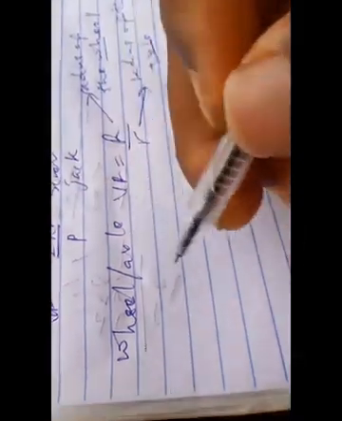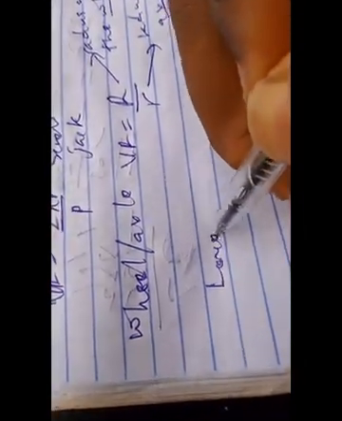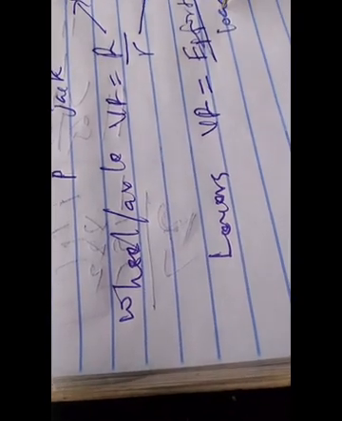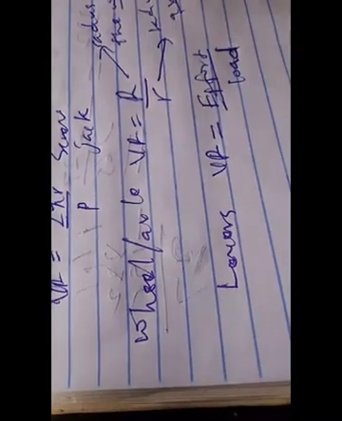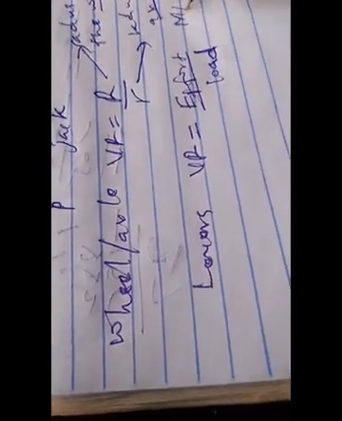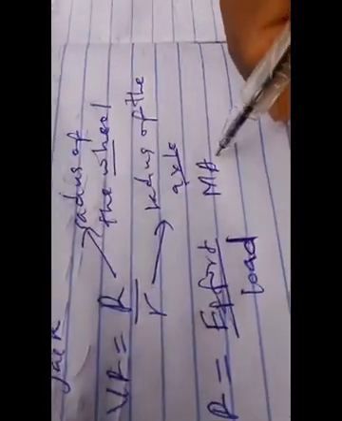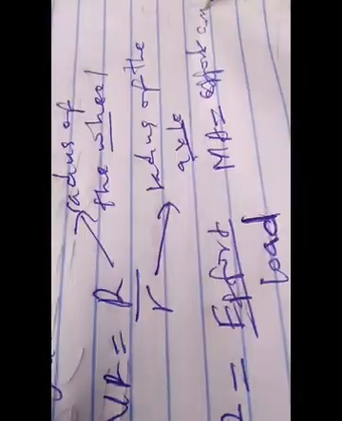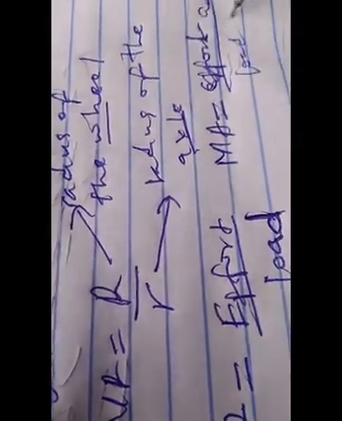Apart from wheel and axle, we also have the levers. The velocity ratio for levers is effort over load. You understand? So that's it. Under the mechanical advantage of levers, we will just take mechanical advantage as the effort arm over the load arm.